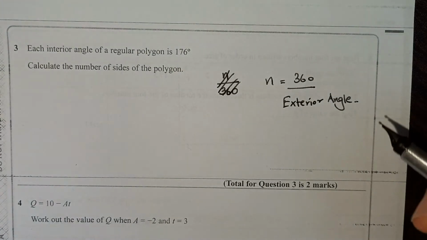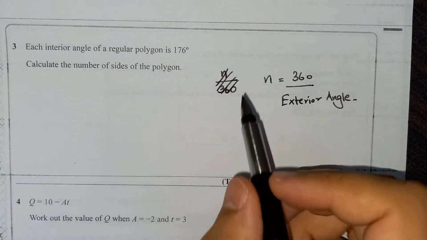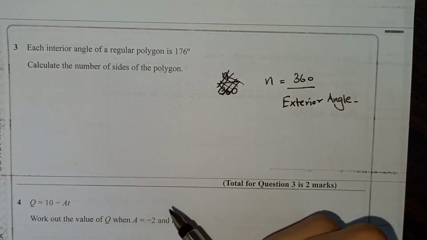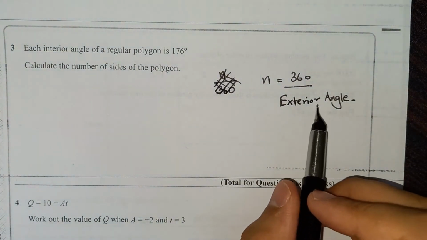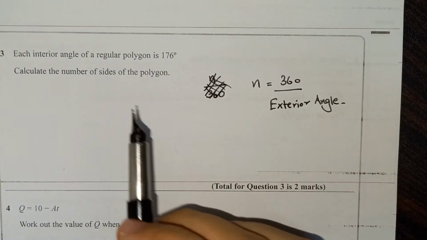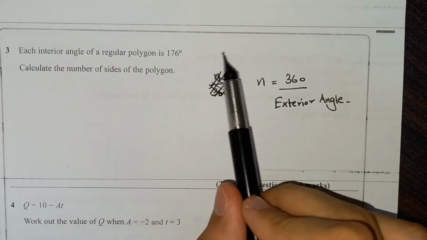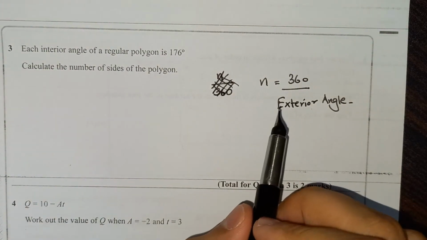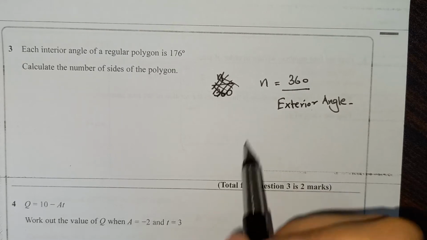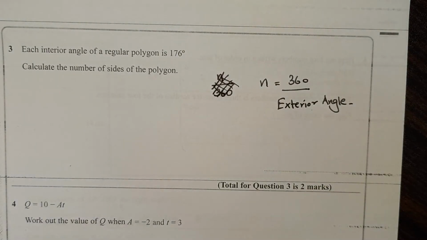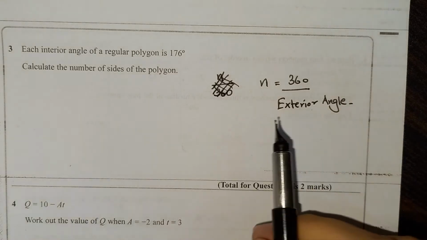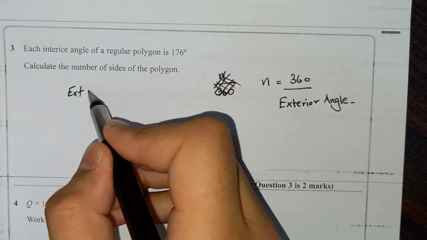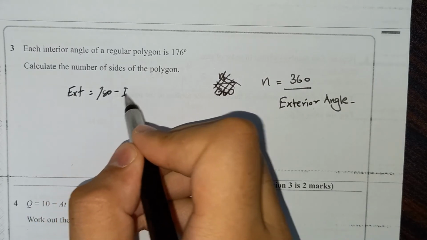There, this is the formula we are going to use. N over 360, I was making a mistake over there. So now we are not aware of the exterior angles of a regular polygon. Regular polygon means all the sides are the same and all angles are the same. So to find the exterior angle, we will be using the formula of 180 minus interior angle, which gives us an exterior angle. So exterior angle is 180 minus interior angle.